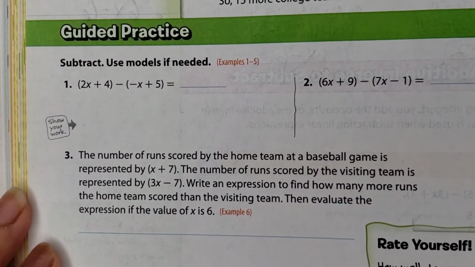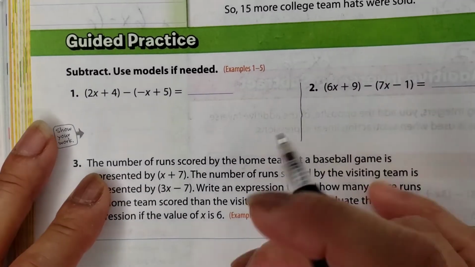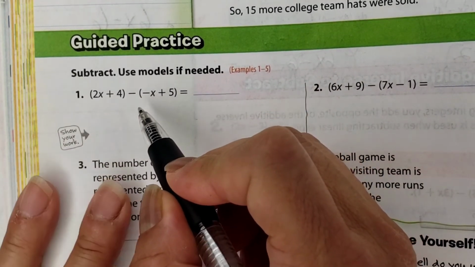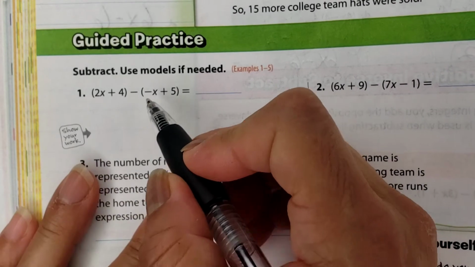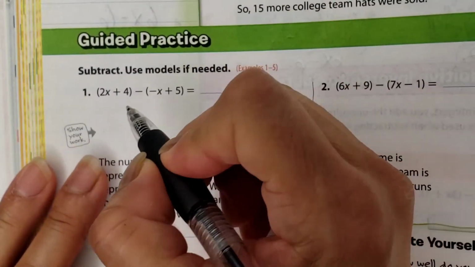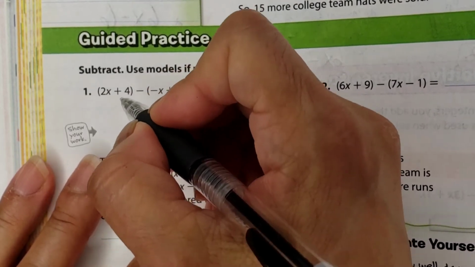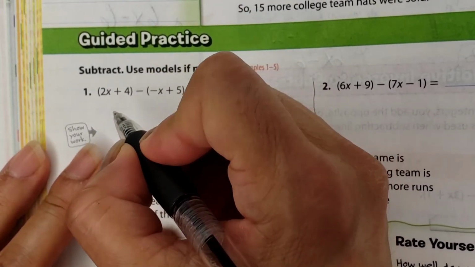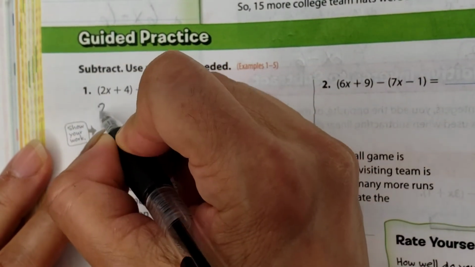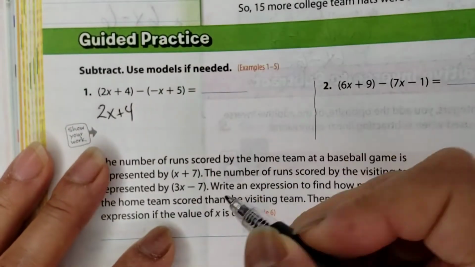Okay, number 1. So if you didn't like that distributing one and you like the adding the opposite, I'm going to do that one now for problem 1, so that those of you that like that method can see that more. So keep the 2x plus 4.